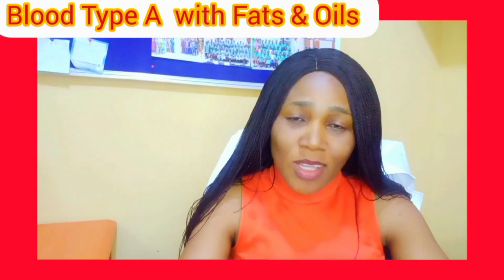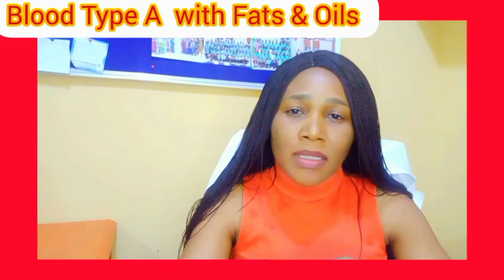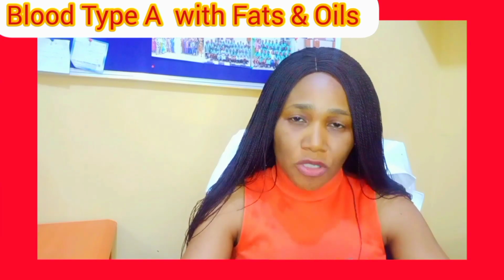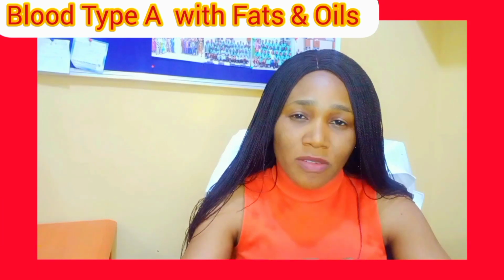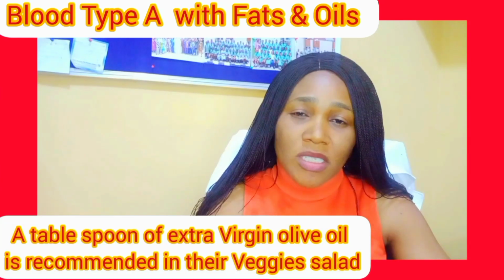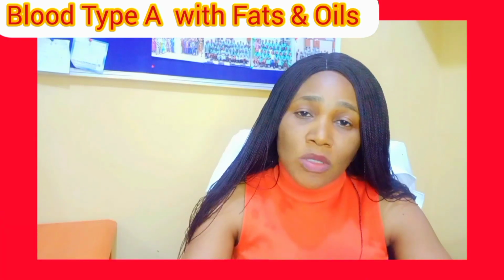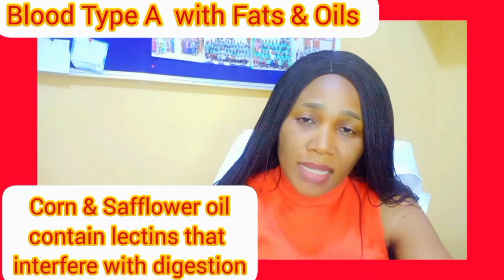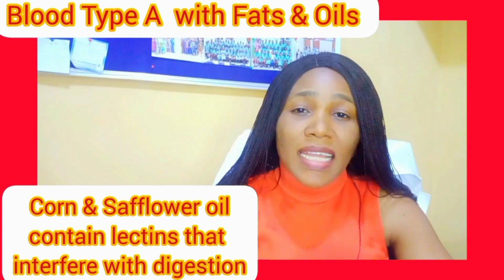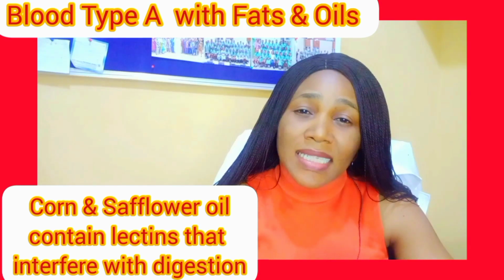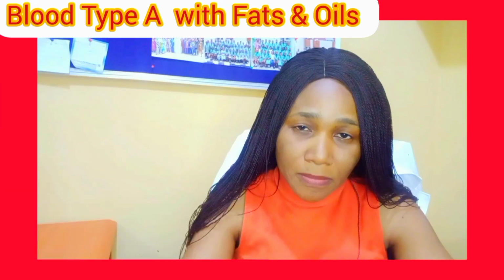Blood type A. Unlike blood type O, this blood type needs a little fat to function well. So it's recommended that they take a tablespoon of olive oil because it's going to help in digestion and elimination. This blood type must eliminate corn and safflower oil from their diet because they contain lectin that interferes with digestion in their system.